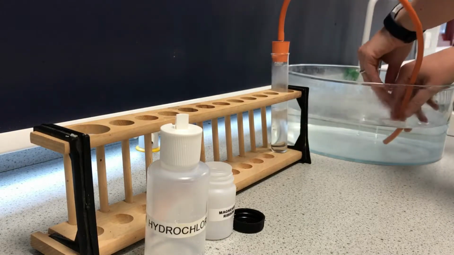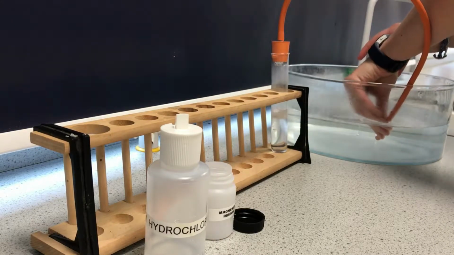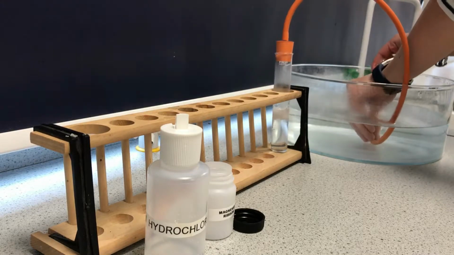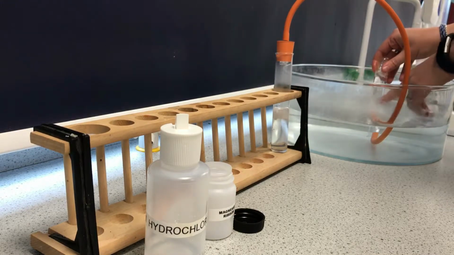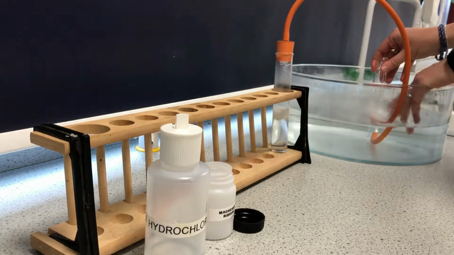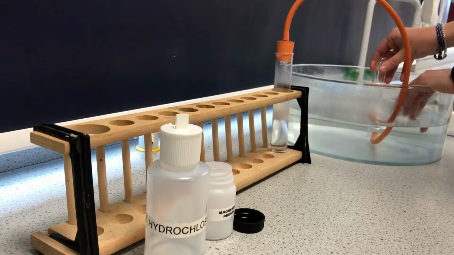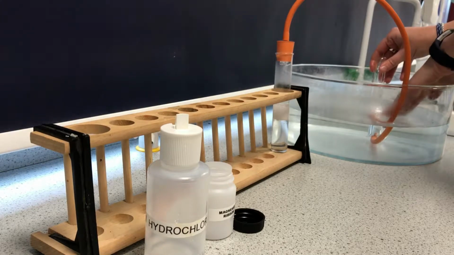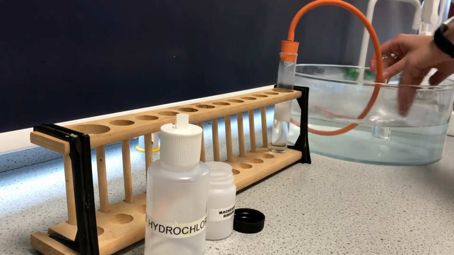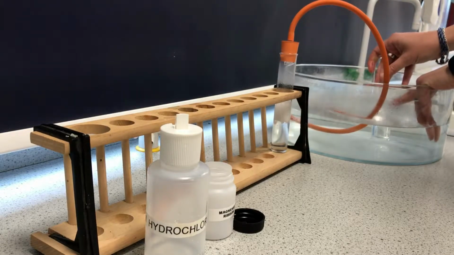And I'm letting the air come out of that delivery tube, and now I think it's probably hydrogen, so I've got an inverted boiling tube here with water in it, and I'm collecting hydrogen. I allowed some of the air that was already in the tube to exit, and now I should have a good amount of hydrogen in there, hopefully pure hydrogen, rather than being contaminated or weakened with the air.